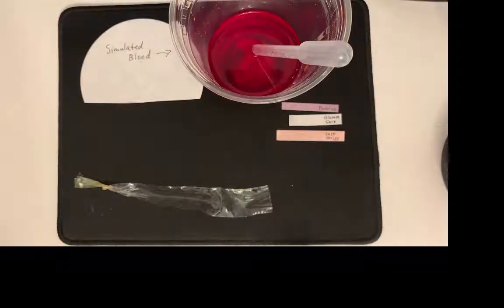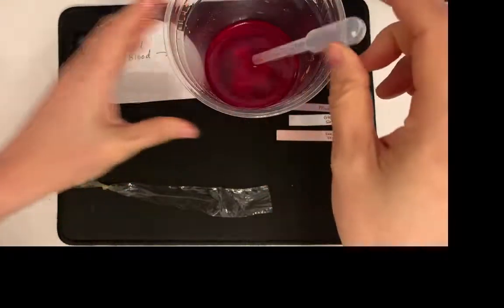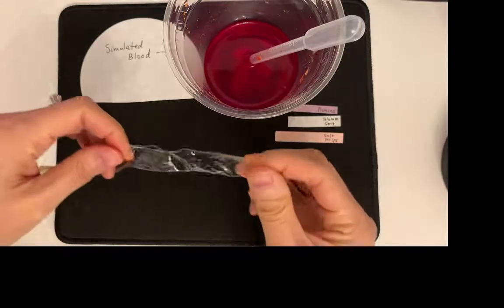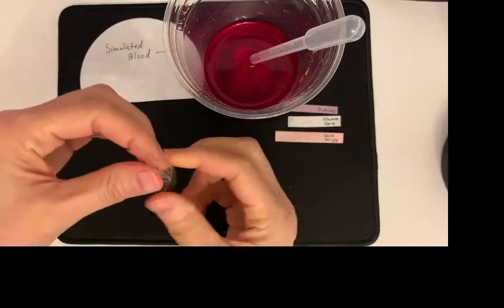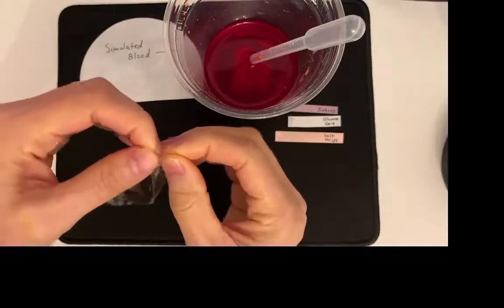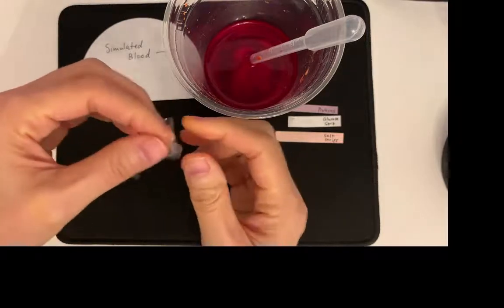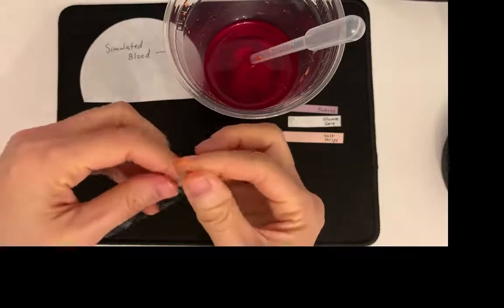Okay, so here's my fake blood. And here is dialysis tubing, which is where we put our fake blood. It's just like a little plastic bag type of thing, but it has a membrane that lets certain things in and not others.